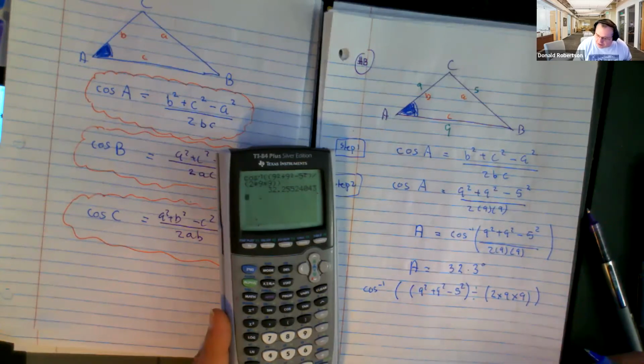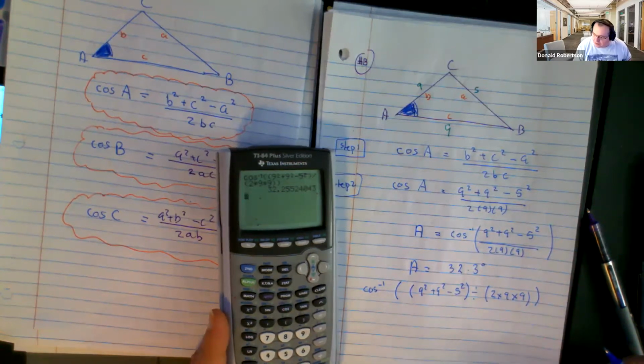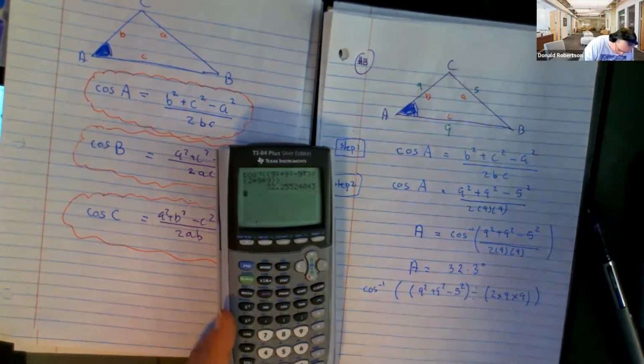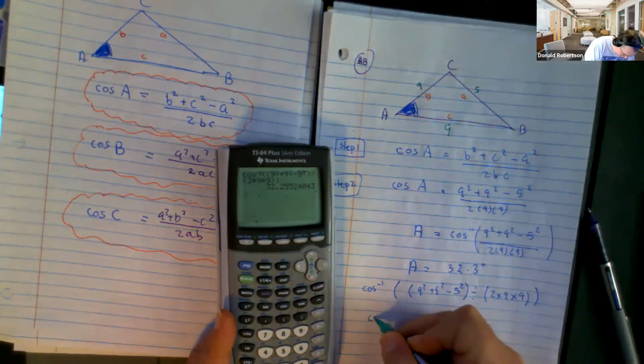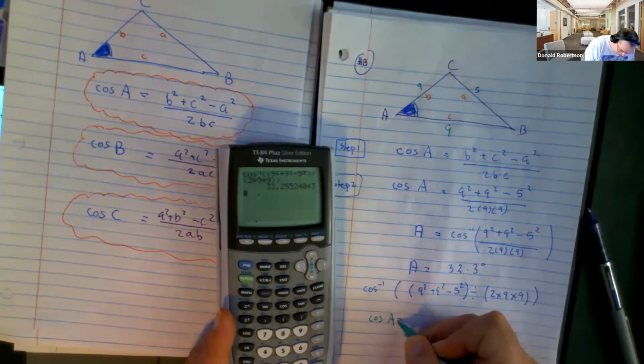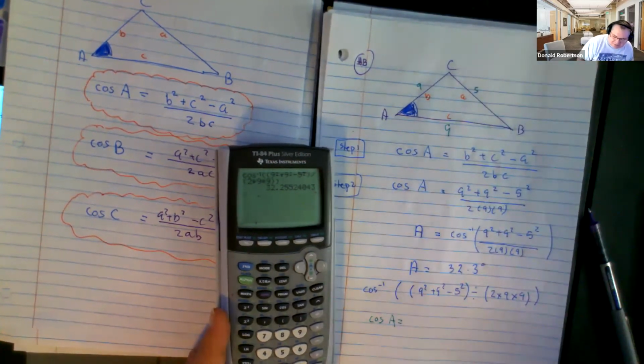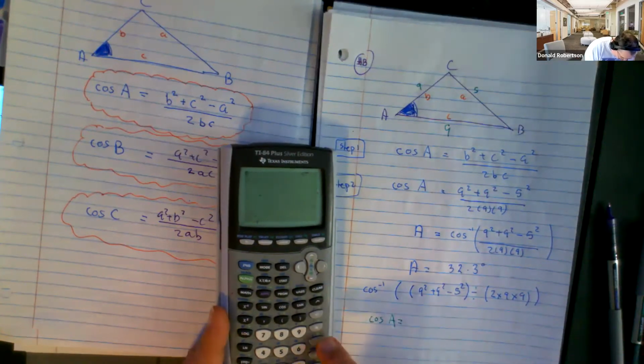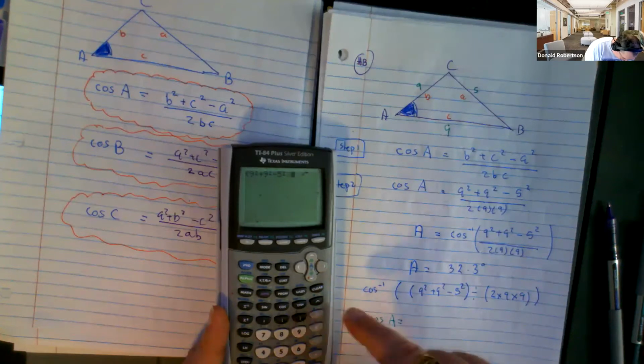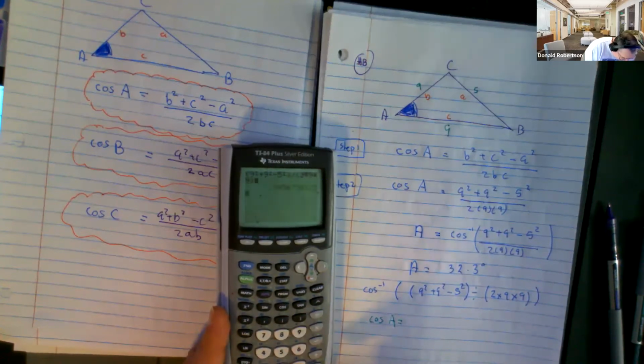Do you want to see the only slightly different way of coming up with the same answer? Well, here it goes. I'll put it in green so it looks different. You do the cosine of A and you calculate that. So basically you just do bracket, 9 squared plus 9 squared, take away 5 squared, divided by 2 times 9 times 9, and you get that decimal.